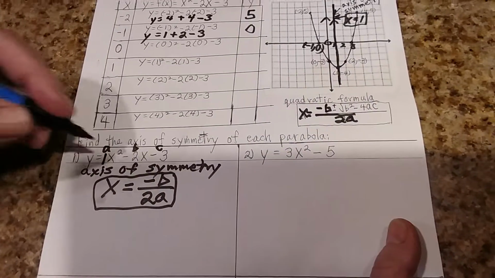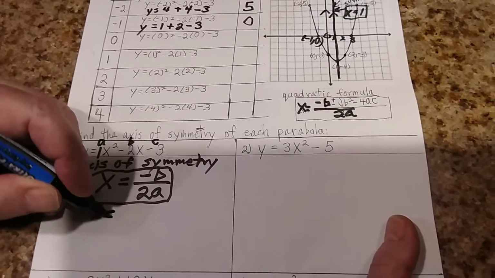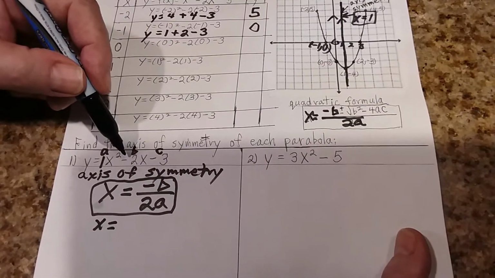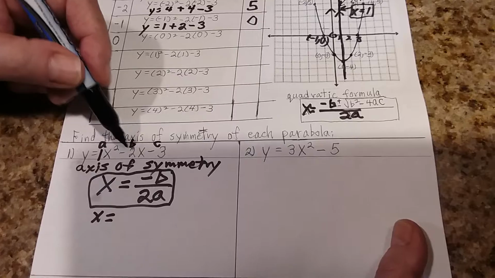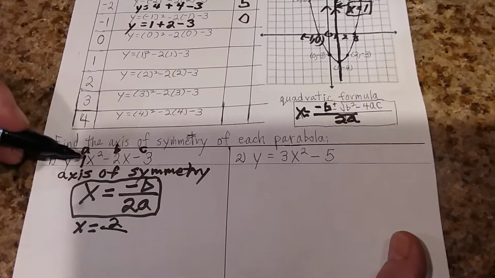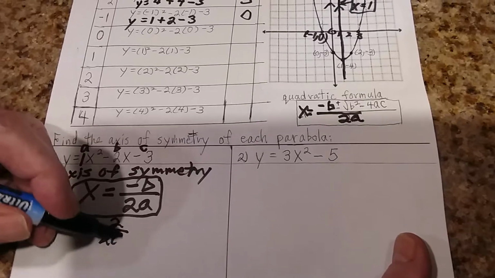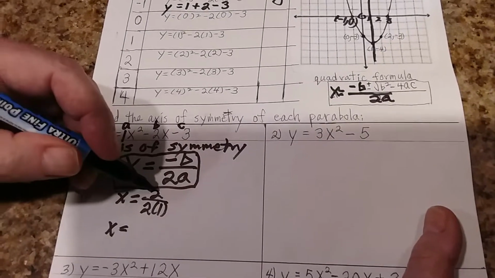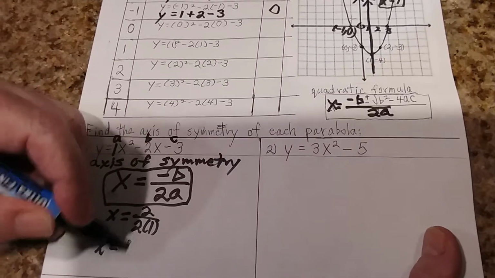So using the formula, we write x equals minus b, just like in the quadratic formula, means you go to the middle number b and you change the sign. So instead of -2, it's +2. And 2 times a here is just 2 times 1. Okay, just simplify it and you'll have the answer. This is 2 divided by 2, which is 1.